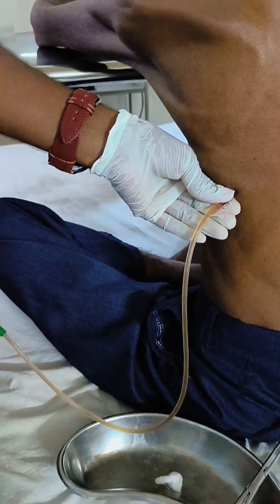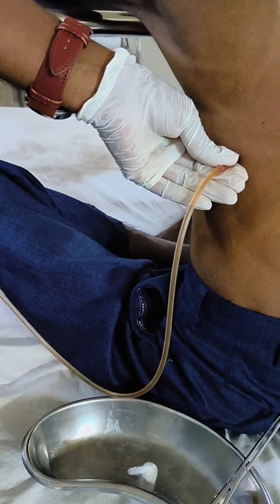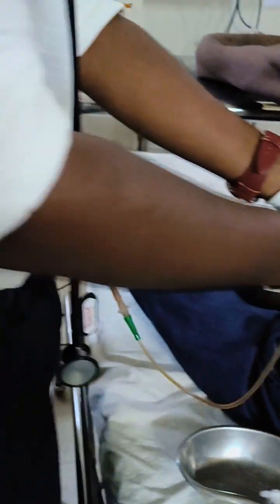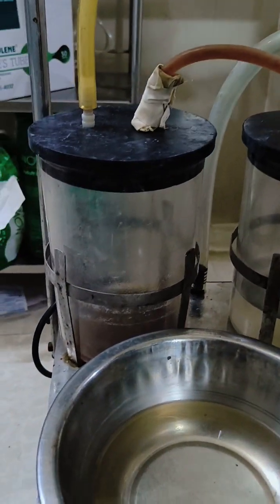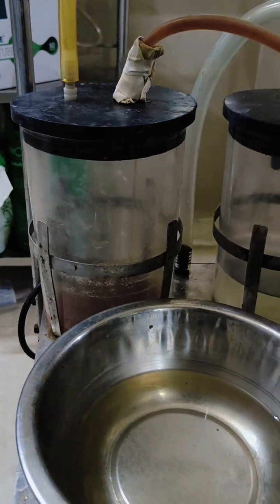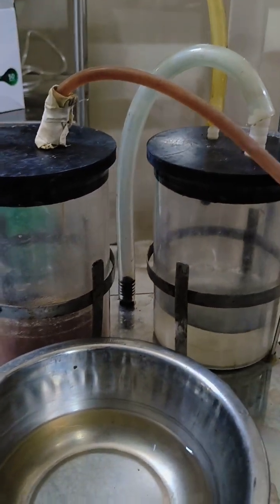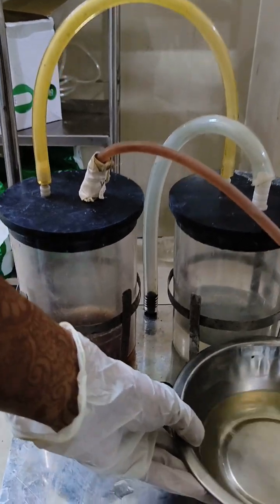You can see the fluid falling into the suction machine. It's coming. It's falling.